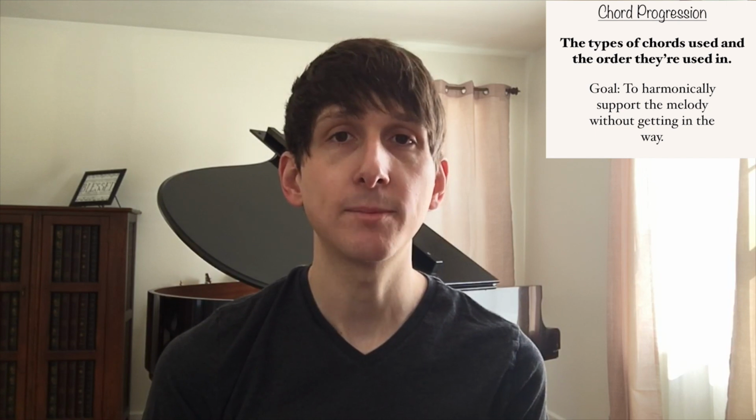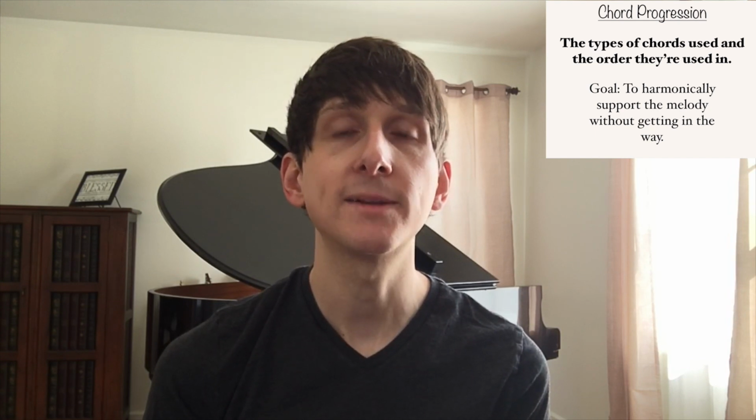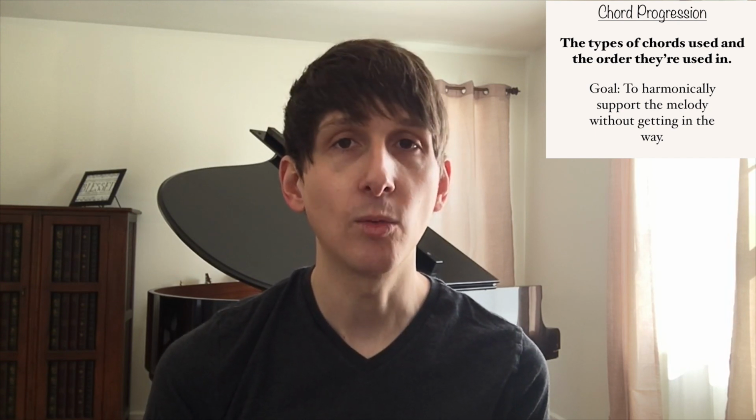Now this is one of my favorite parts of songwriting. I love pulling from all different influences to flavor my chord progressions. But let's recap real quick. A chord progression is simply the chords you use and the order you use them in. And the goal of the chord progression is to harmonically support the melody without getting in the way. So your chords are like the support beams for the melody.